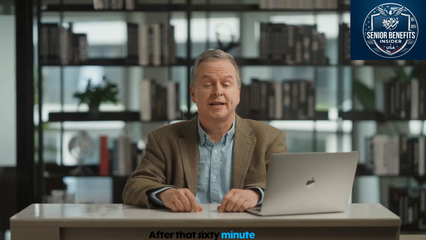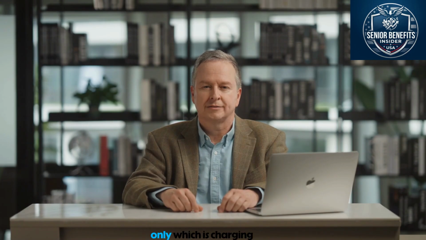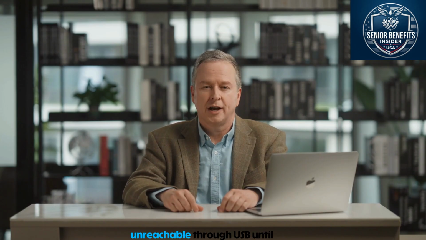After that 60-minute locked period, the USB port serves one function only, which is charging the battery. No data movement, no forensic software access, nothing at all. The device becomes essentially unreachable through USB until you enter your passcode and unlock it.